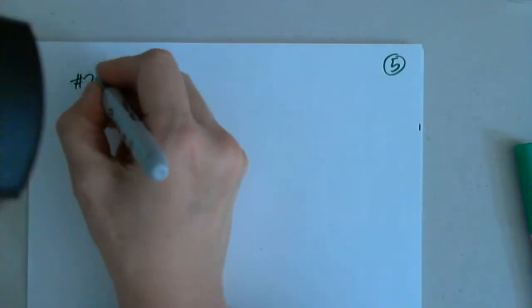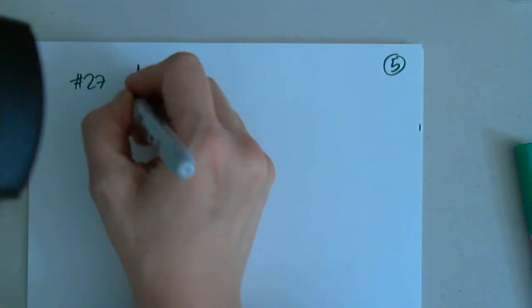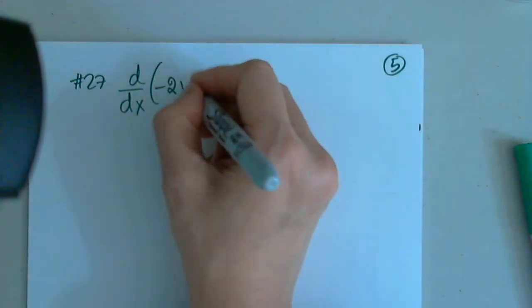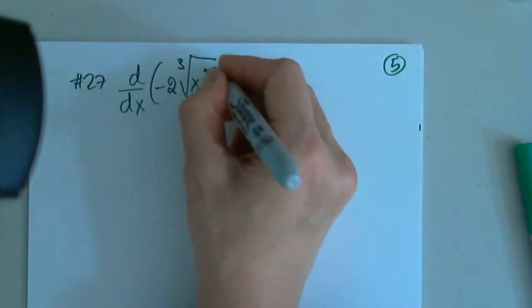I'm on page 5. Next. What are we choosing from? Anywhere between 25 and 48. Can we do 27? 27. Yes. So 27, we have the derivative with respect to x of -2, the cube root of x to the fifth.